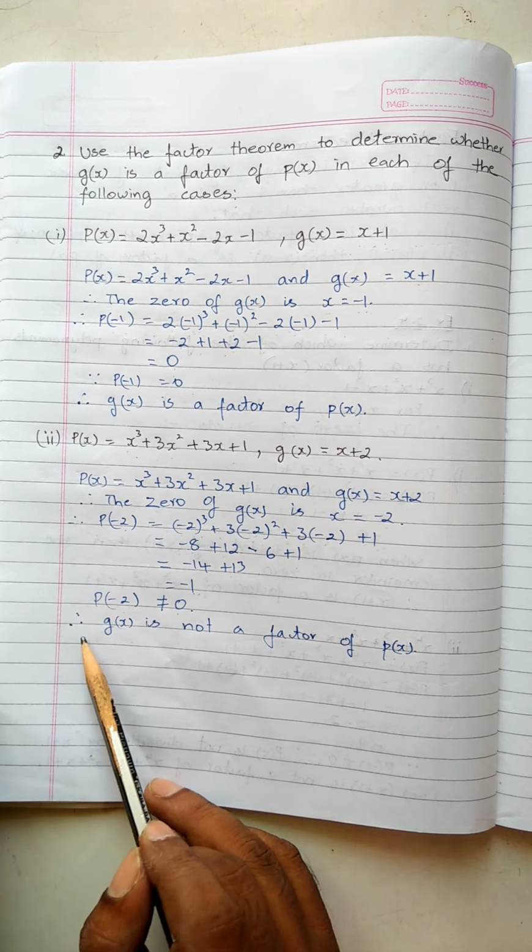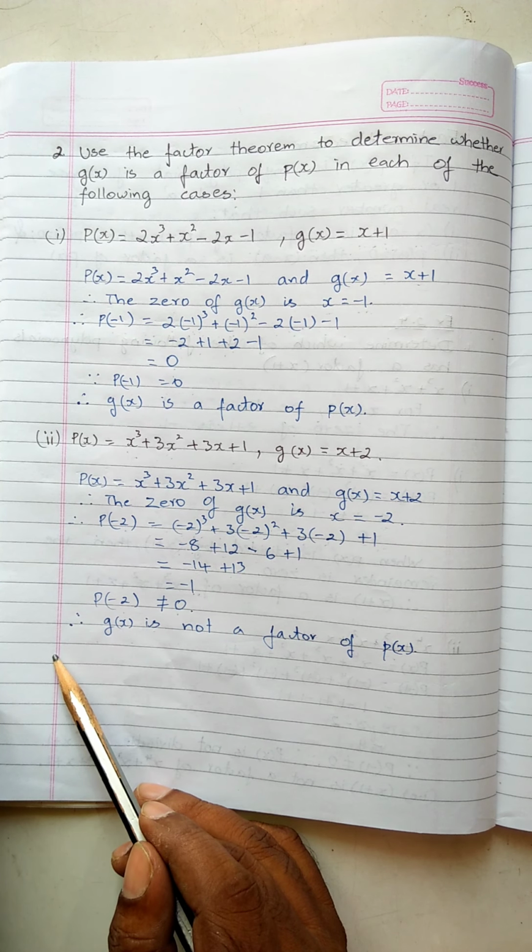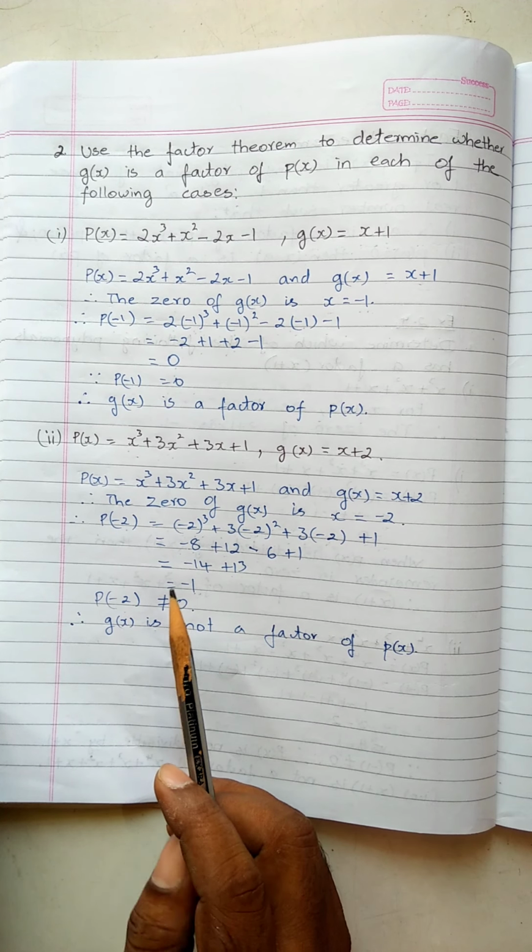In the same way, we have one more sum. p of x is equal to x cube minus 4x squared plus x plus 6. With the same procedure, you can solve that sum.